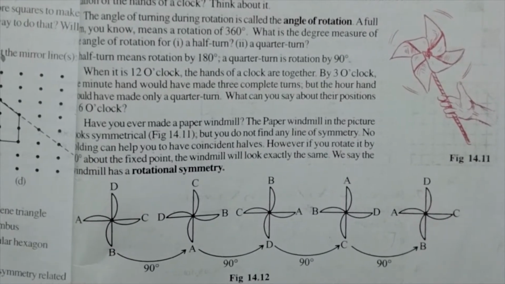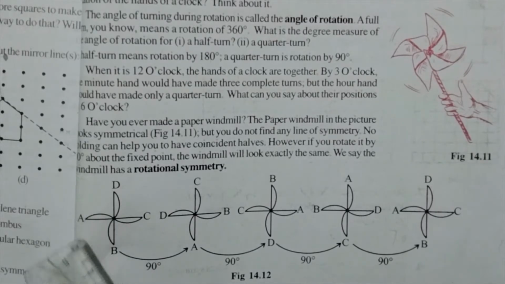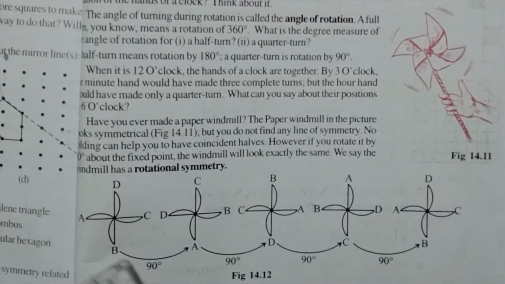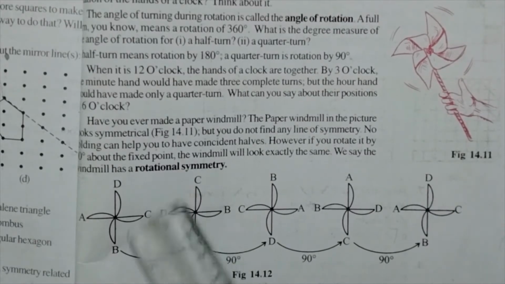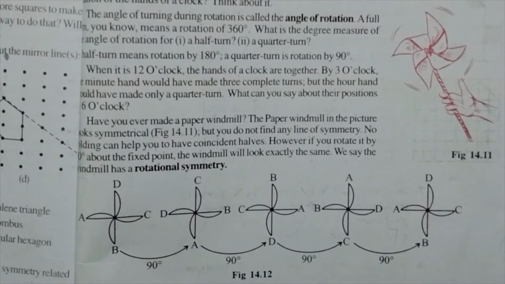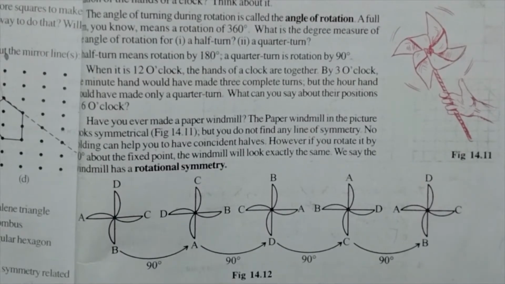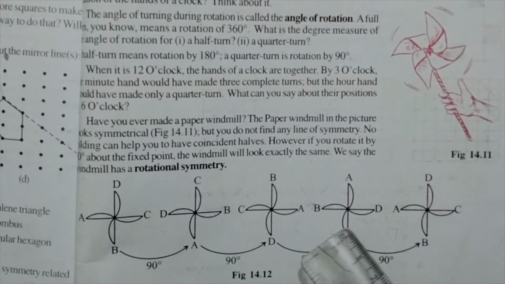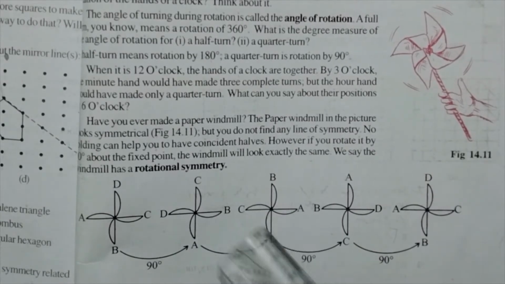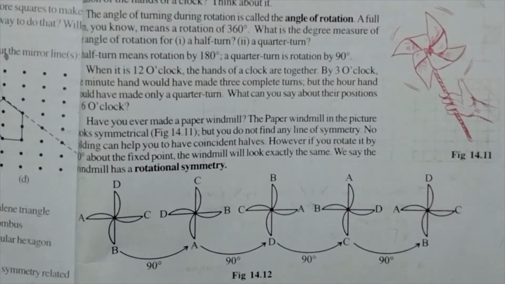Look at these pictures carefully. A, B, C, D. After a 90 degree rotation, when this A reaches here, the shape does not change. The shape of the diagram remains the same. When this A again reaches here, after another 90 degree rotation, the shape is the same, only A, B, C, D are changing.